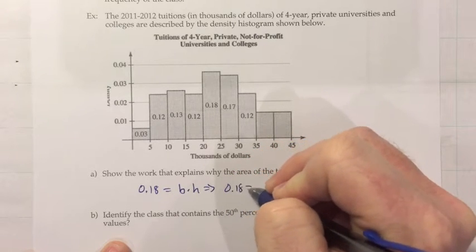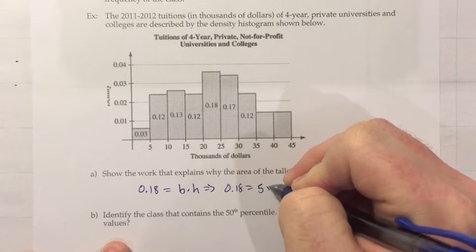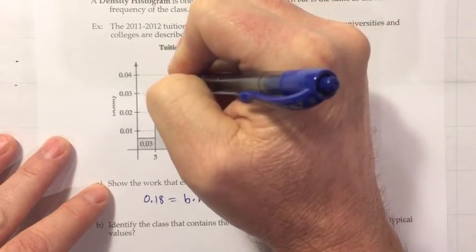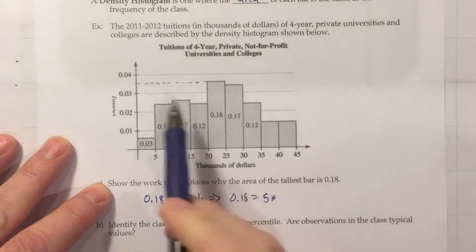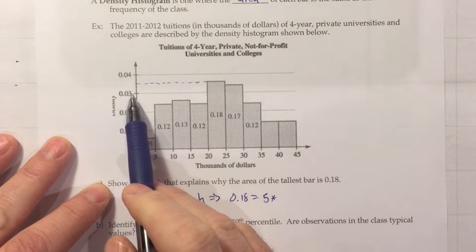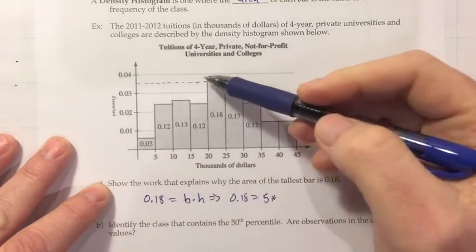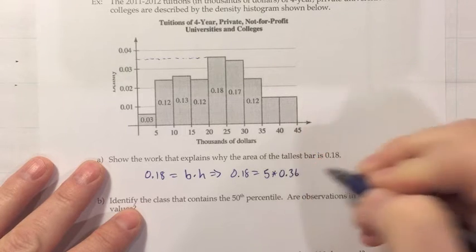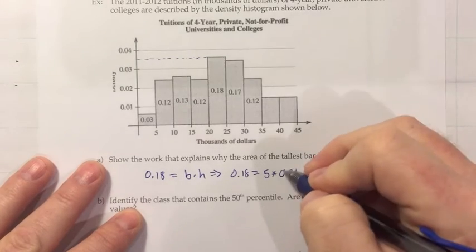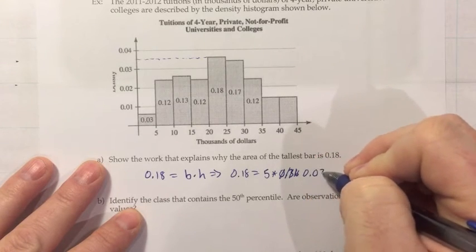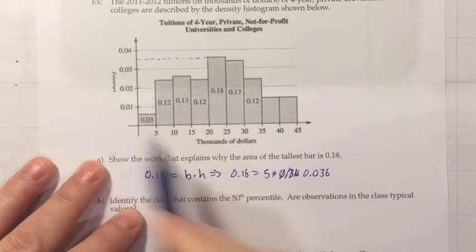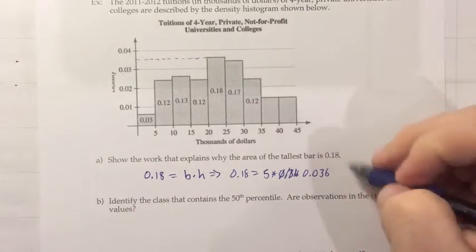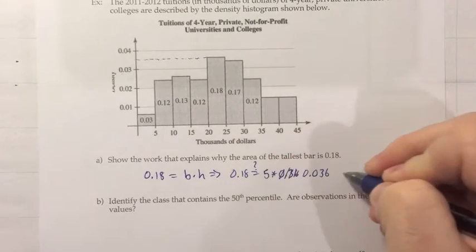So 0.18 is equal to 5 times something. So 5 times what? If I were just to estimate the height of that bar, it looks like it's right in the middle between 0.03 and 0.04, maybe a tiny bit higher. So maybe that's 0.036, right? It was 0.3 and 0.4, so it would have to be 0.3 something. It looks a little more than halfway, so I'm going to say 0.036, and let's see if that works.